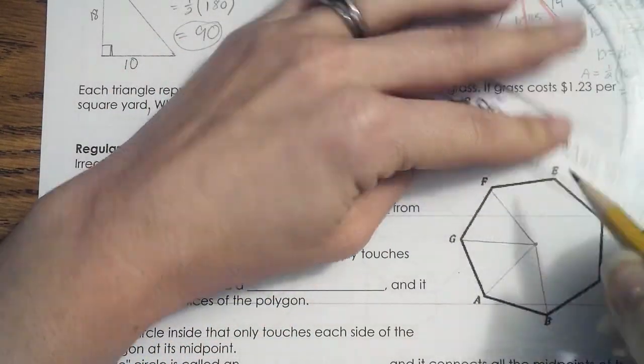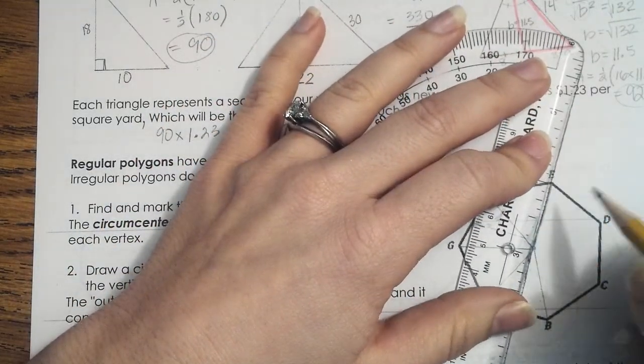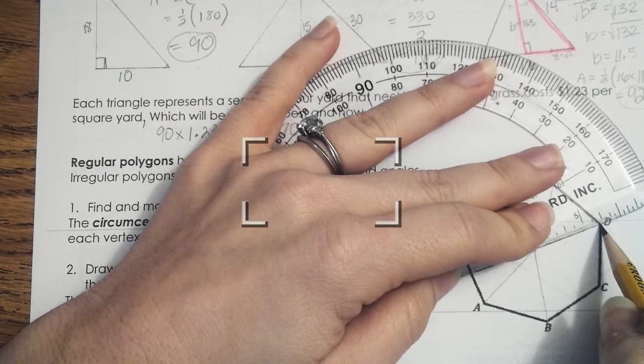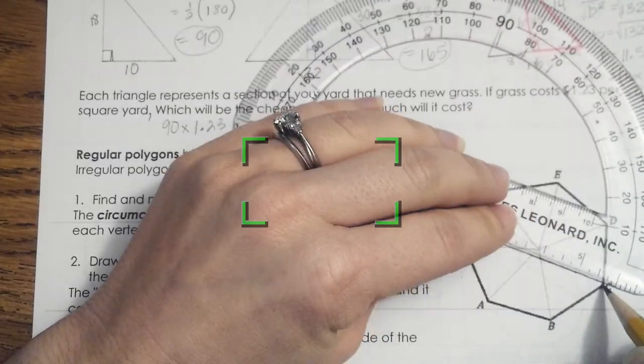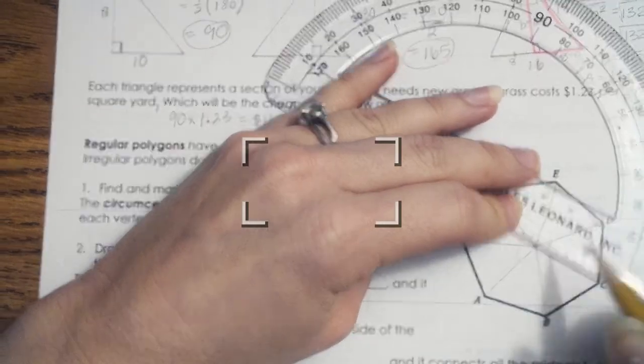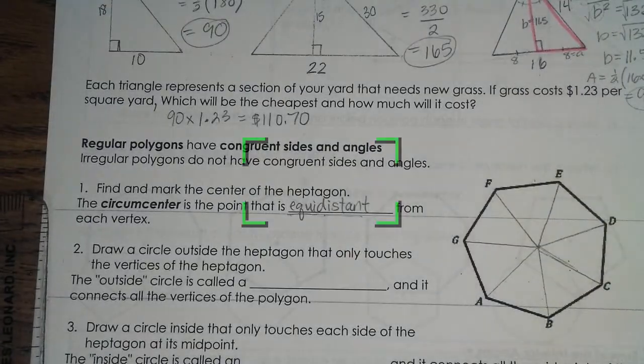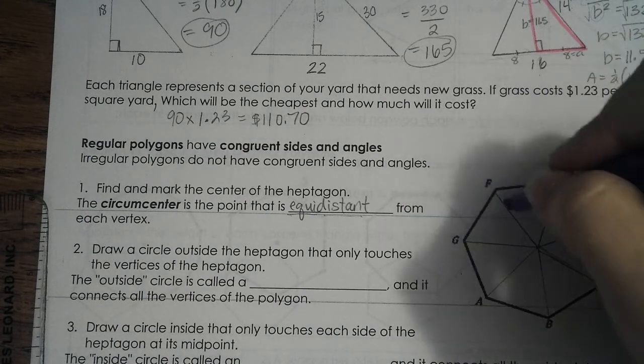These segments going from the vertices, that's the plural of vertex, to the circumcenter, are called the radius of the polygon. That one's kind of off just a little bit. All right. The radius of the polygon.